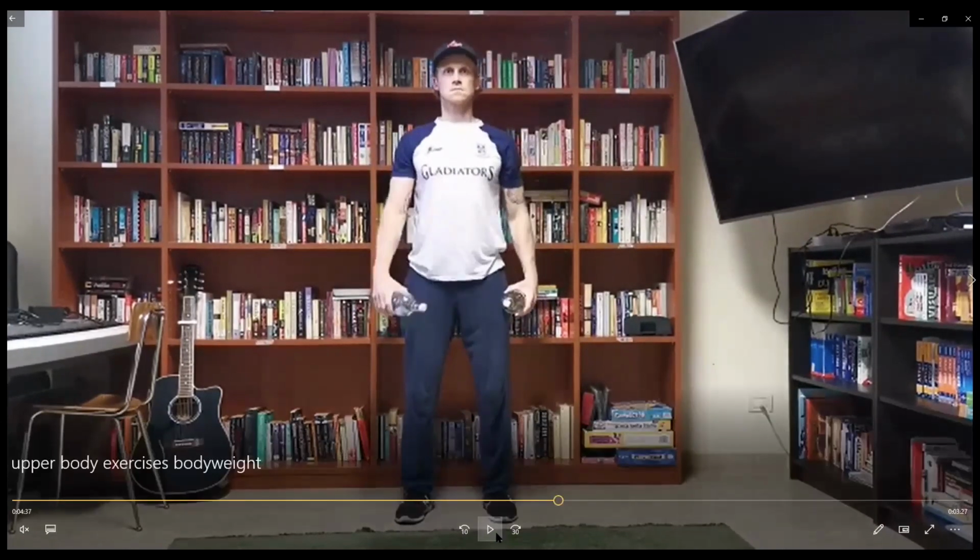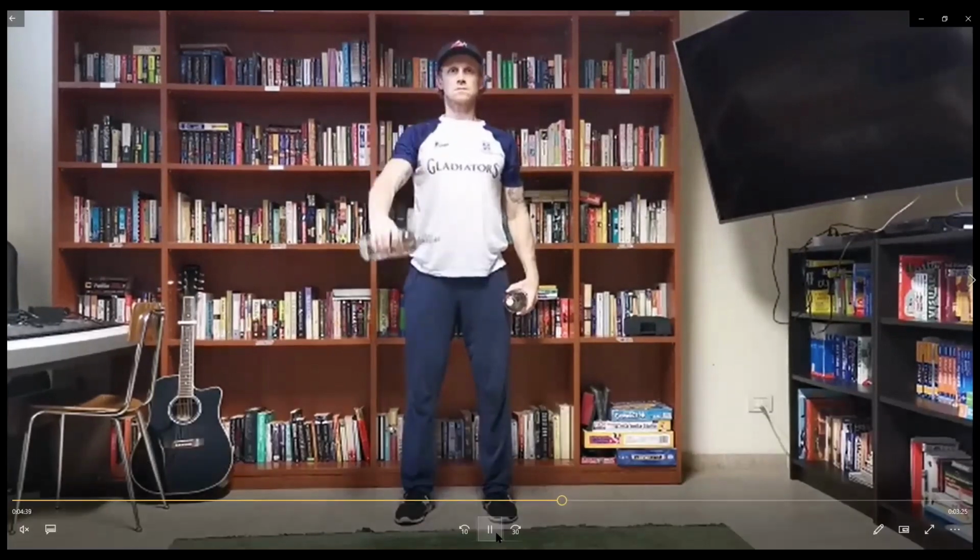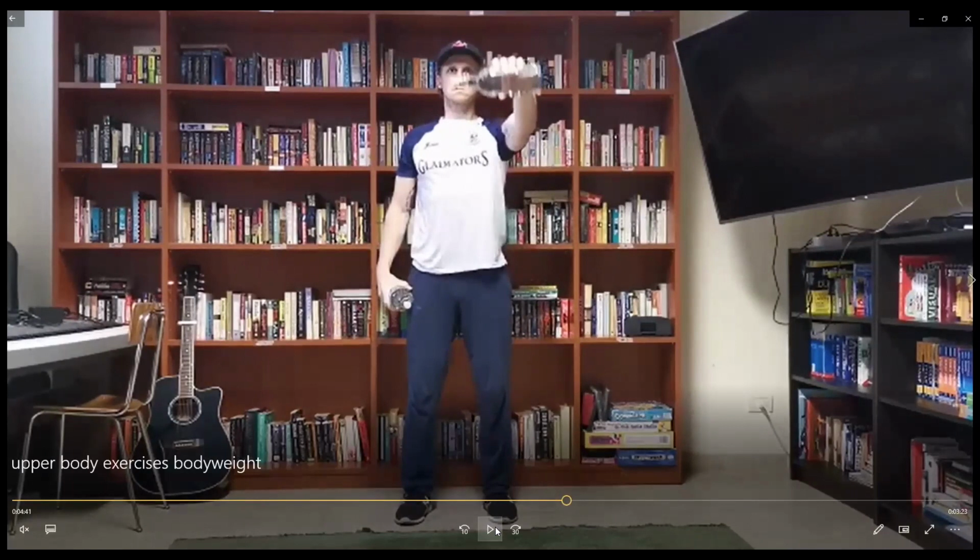I suggest to always do one arm at a time like this, because most of the time if you have heavy weights and you lift both arms up, you basically fall forward.